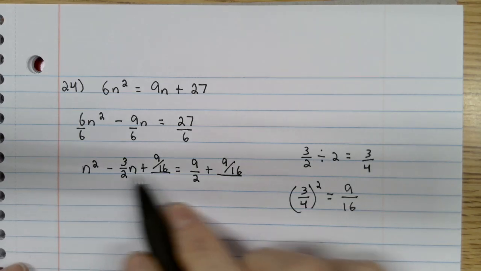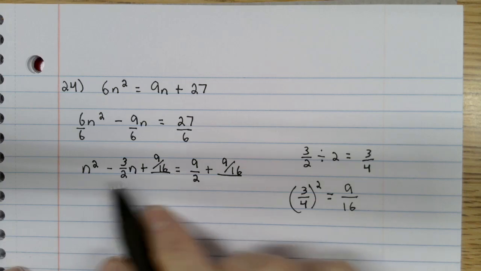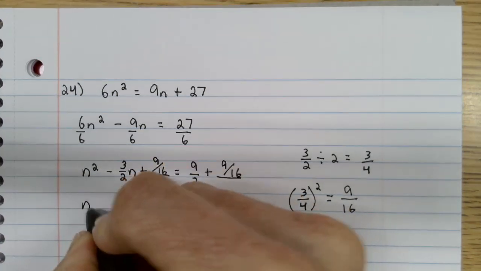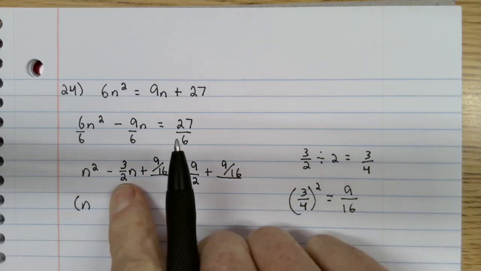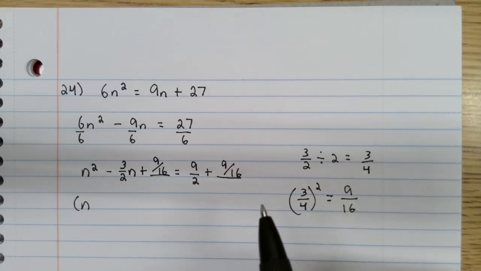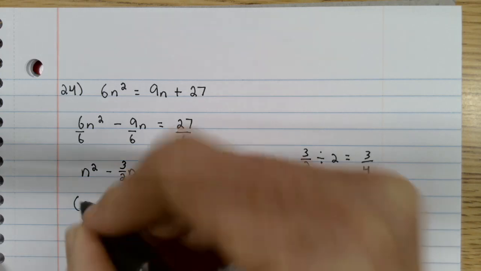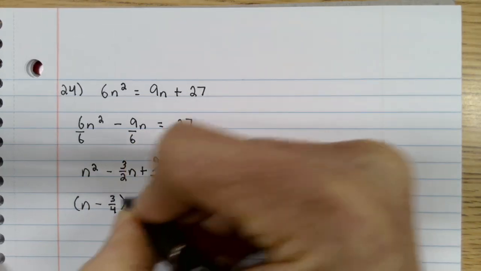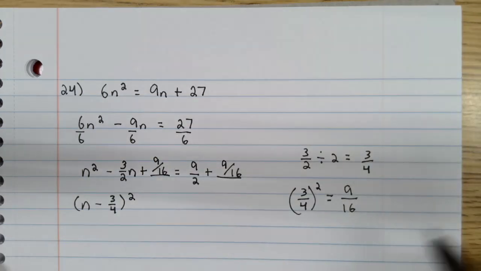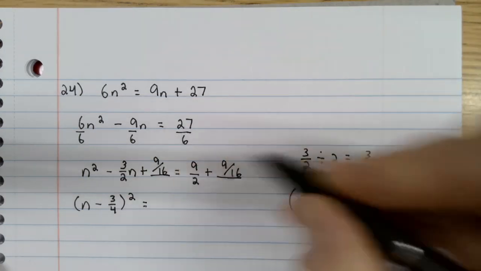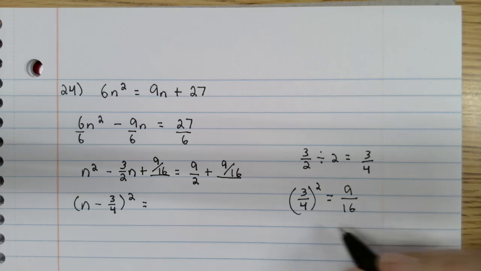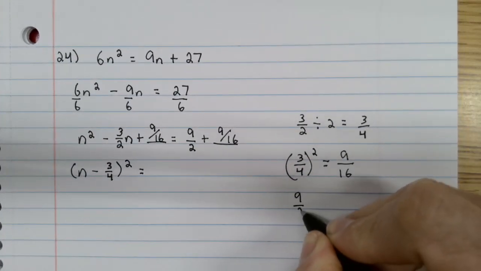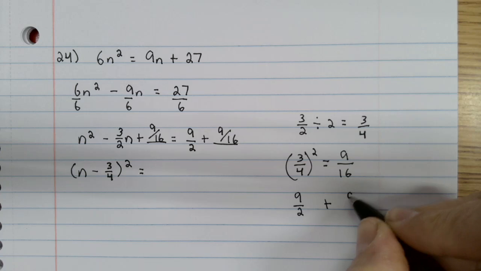Okay. So now this is a perfect square. And remember, when you're factoring a perfect square, you just take the variable and then take this middle number and divide it by 2, which we've already done. That's going to be minus 3 over 4, and the whole thing is squared. Over here, we've got our work cut out for us a little bit. Look at that. We've got a 9 over 2 plus a 9 over 16.